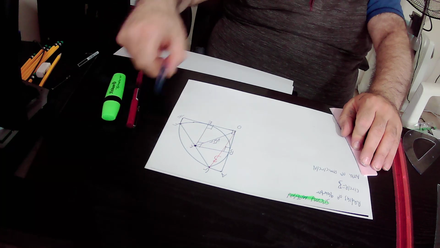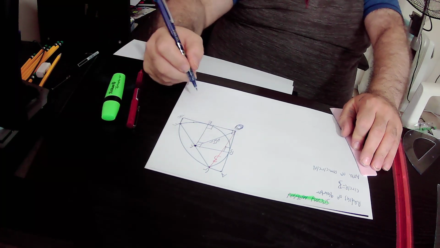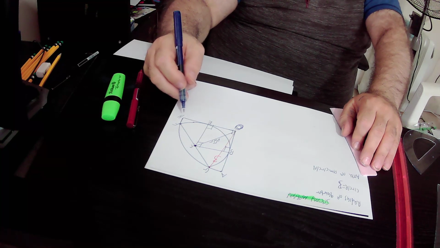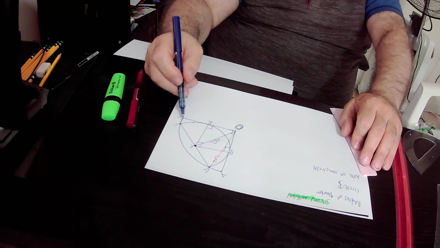Likewise, we'll join points O and F together by a straight line.